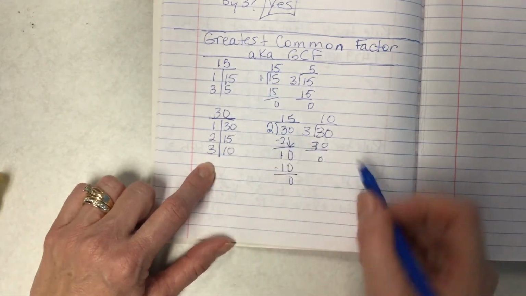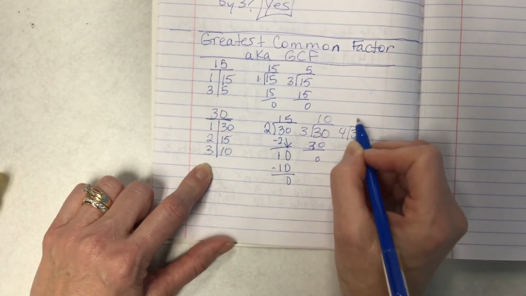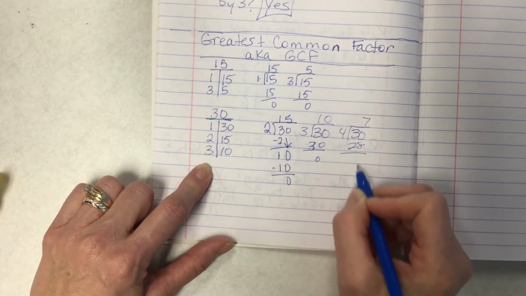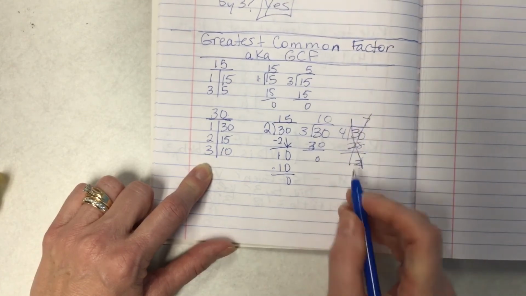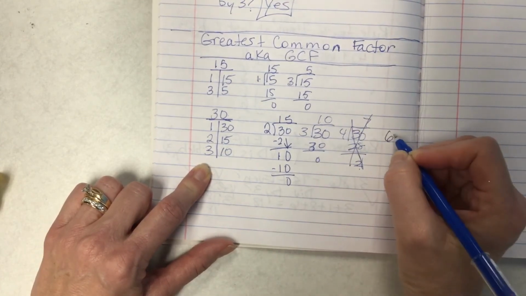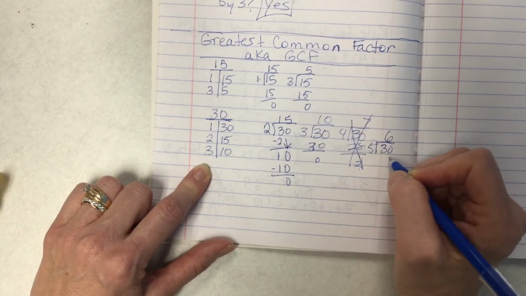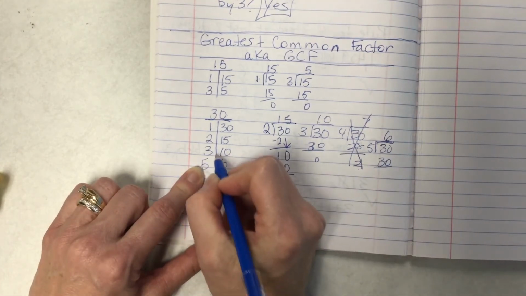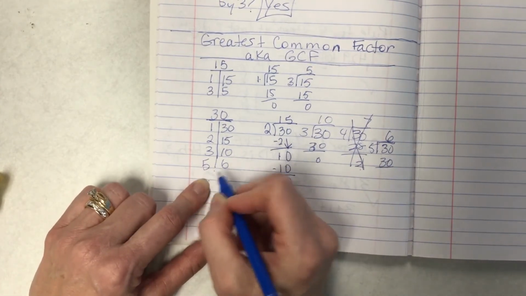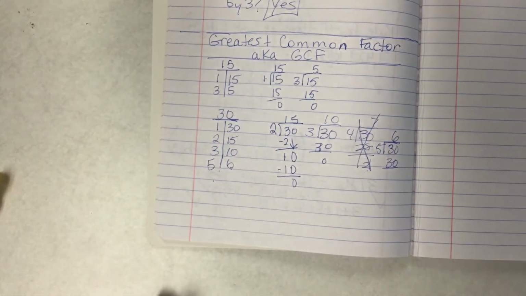Okay, what about 4? Does 4 go into 30? Actually, no. 4 doesn't go into 30 because I end up with a remainder of 2, and that would give me a fraction or a decimal. So not 4, but 5. 5 goes into 30 6 times. And so the next number I would try would be 6, but it's already in the list, so now I know I'm done. Okay, so the first thing that I do, again, is list all the factor pairs.